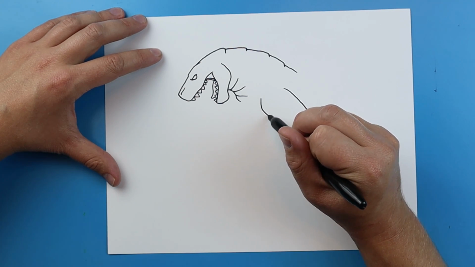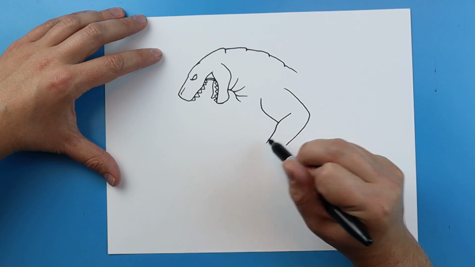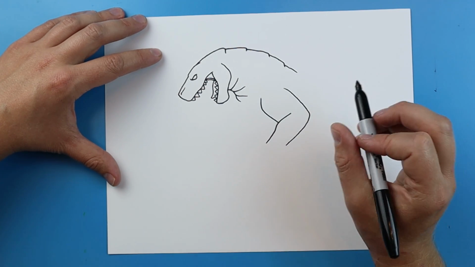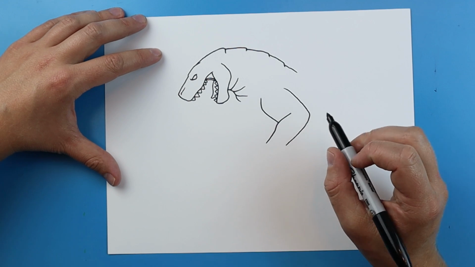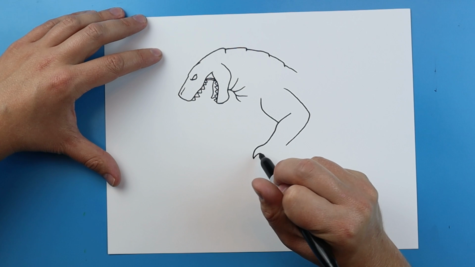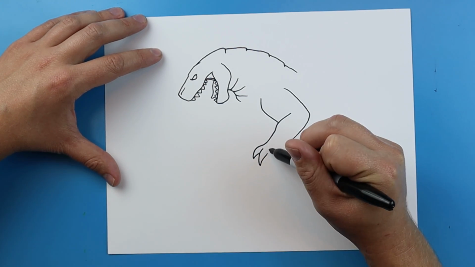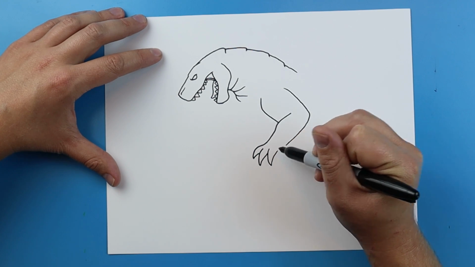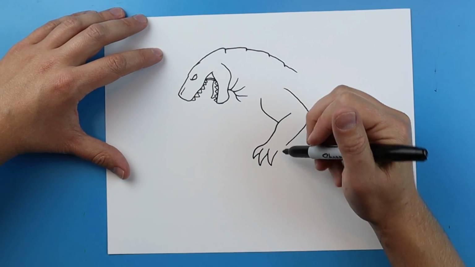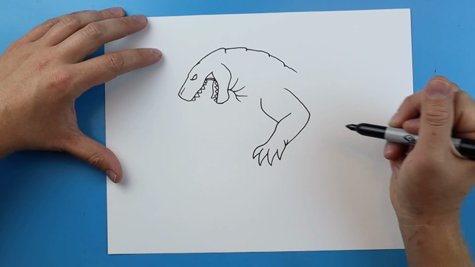Then we're going to make another line right here that goes down, and a little line that curves up and then comes down just a bit. I'm going to add a little line that goes down and comes back for one of his claws. And I'm going to put one right here and one there. And I'm going to put one more right here and curve this back.